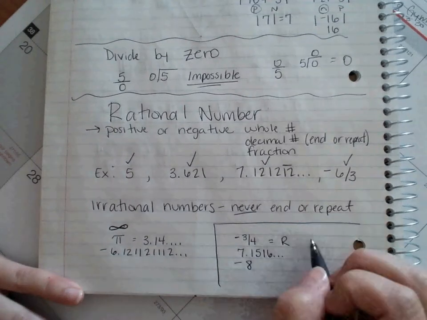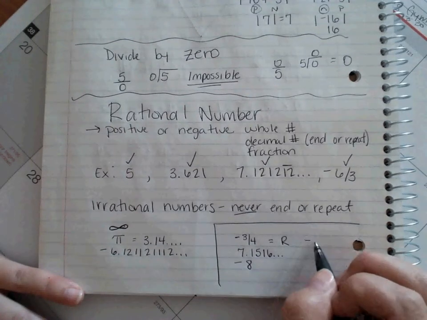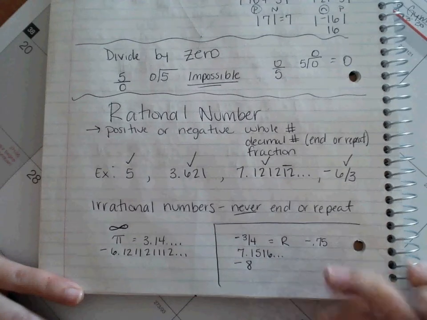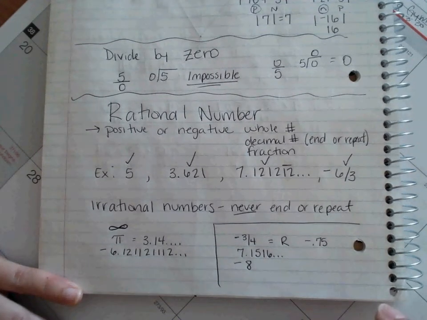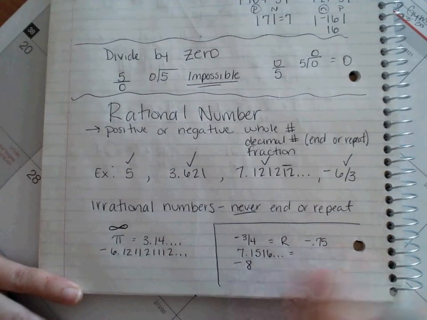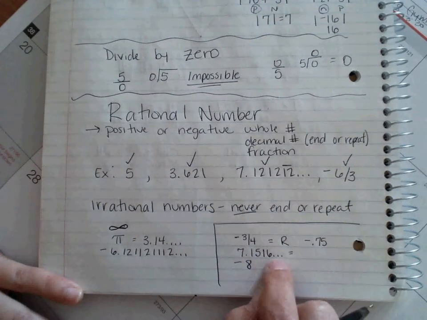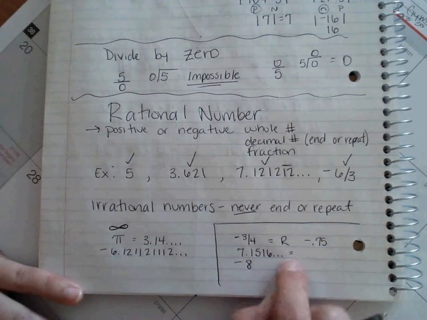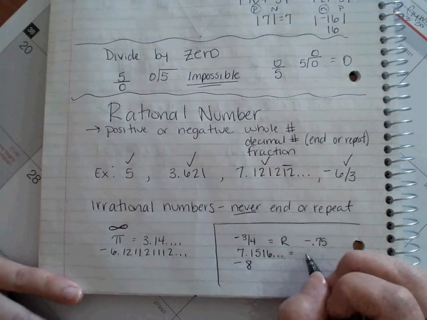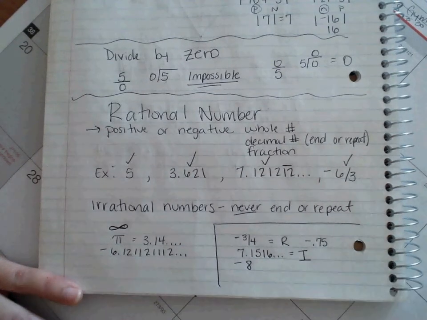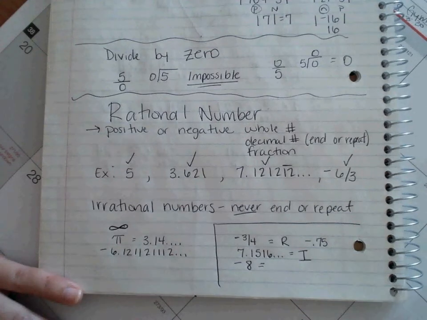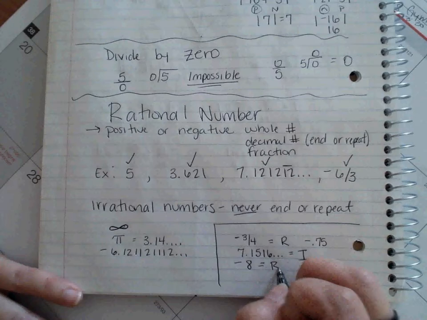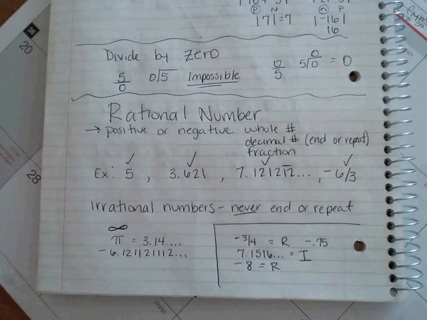-3/4 is going to be rational because -3/4 turns into -0.75. It is a terminating decimal. It ends. It does not continue going on forever. 7.1516 dot dot dot, that dot dot dot means it's going to continue to go on. There's nothing repeating, so it's irrational. -8 stops. It is one number, it stops, it doesn't go on forever, it just ends. If it ends, it is rational.